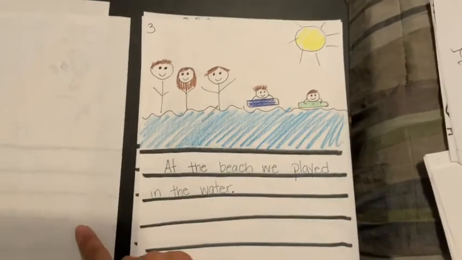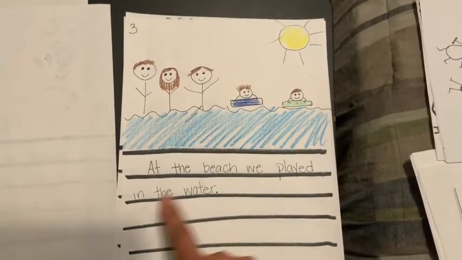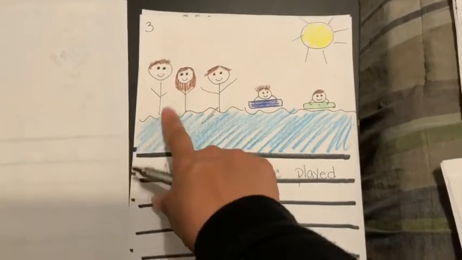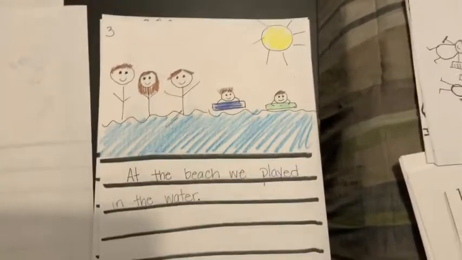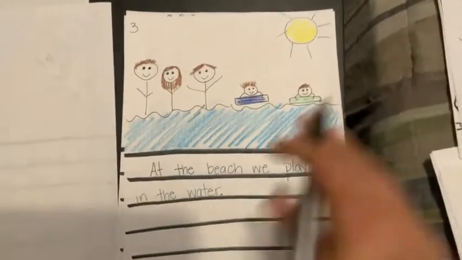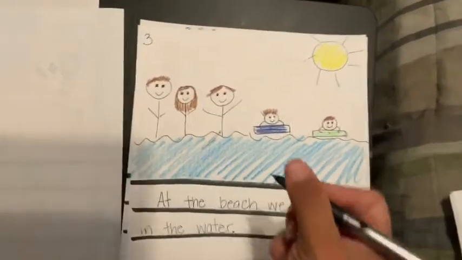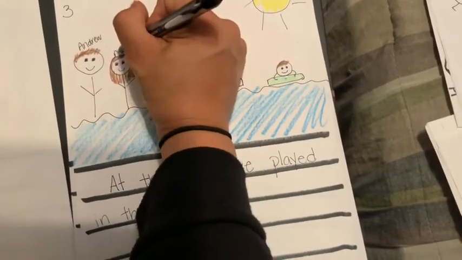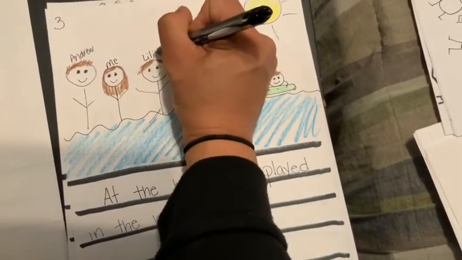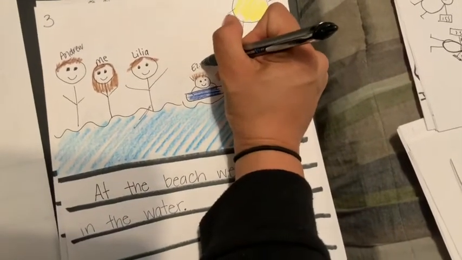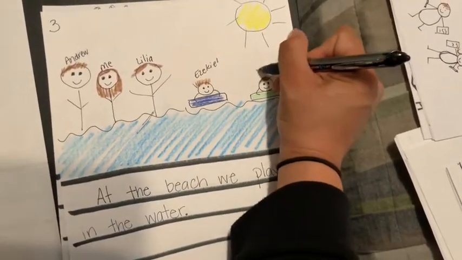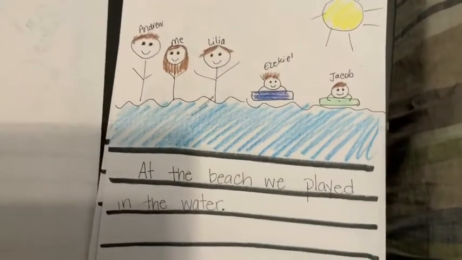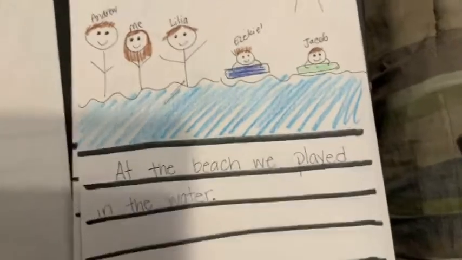So let's take a look at this next page, and it says, at the beach, we played in the water. And, you know, here's Andrew, here's myself, and here's Lily. So again, one of the things that you can do is you can label who everybody is if you'd like. There's me. There's my sister. Here's Ezekiel. And here's Jacob. And you could definitely label more things if you'd like, but I'm going to stop right there.